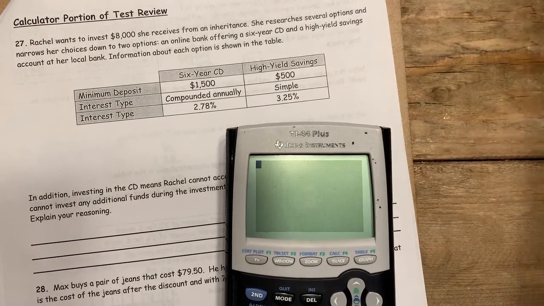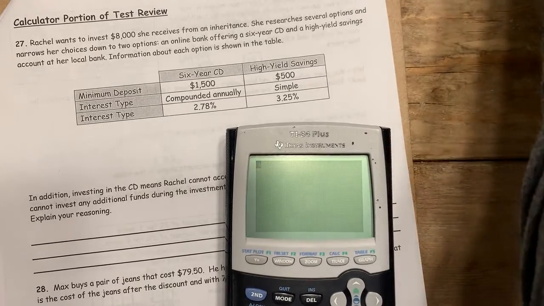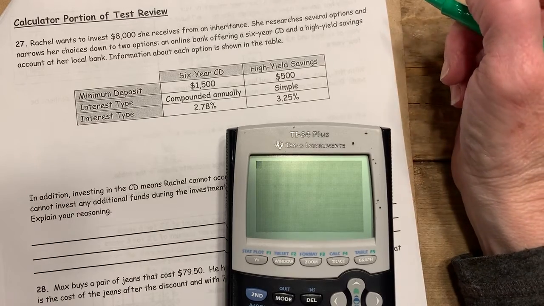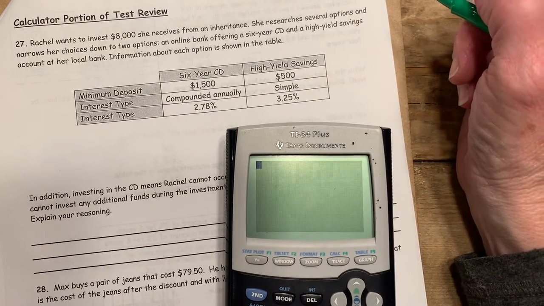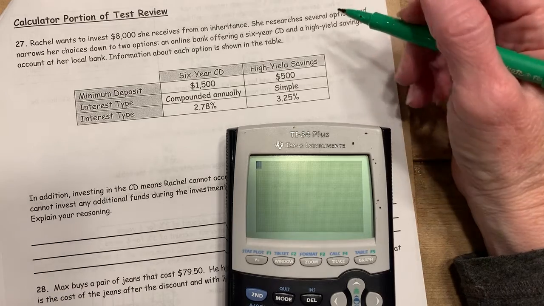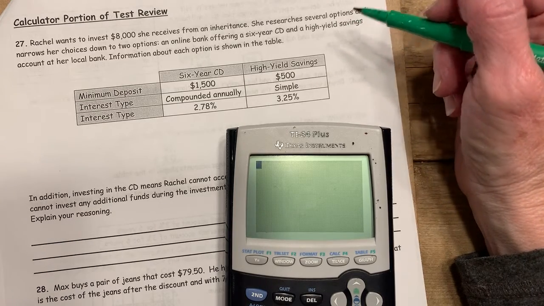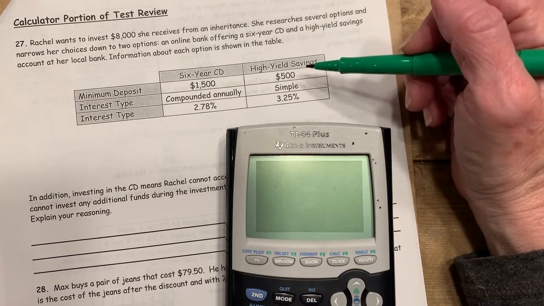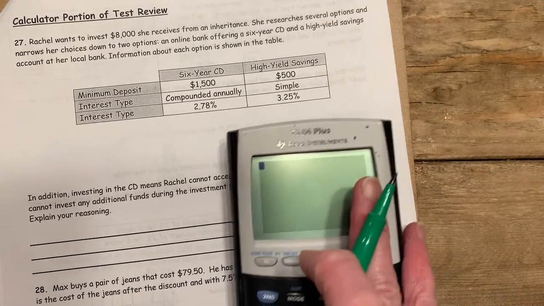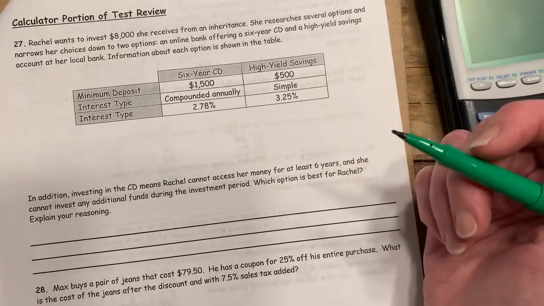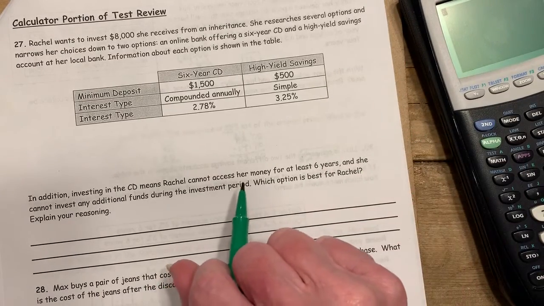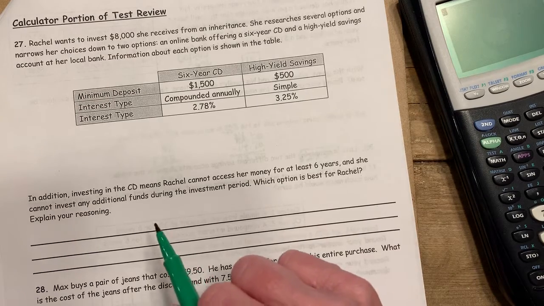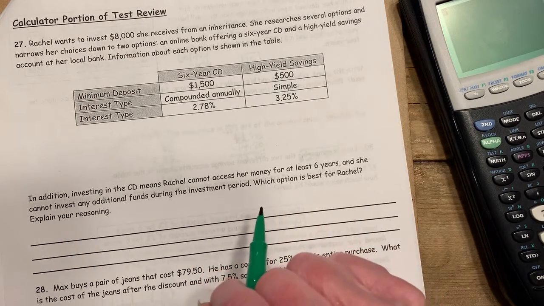All right, 27 says Rachel wants to invest $8,000 she receives from an inheritance. She researches several options and narrows her choices down to 2 options: an online bank offering a 6-year CD and a high-yield savings account at her local bank. Information about each option is shown in the table. In addition, investing in the CD means Rachel cannot access her money for at least 6 years, and she cannot invest any additional funds during the investment period. Which option is best for Rachel?